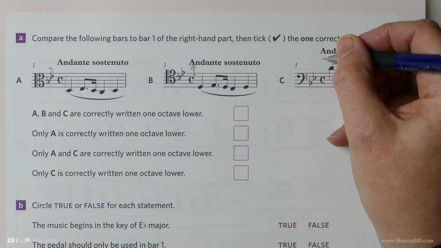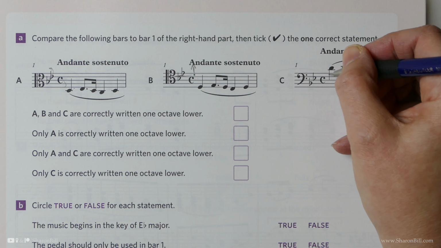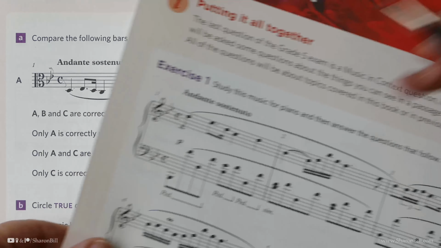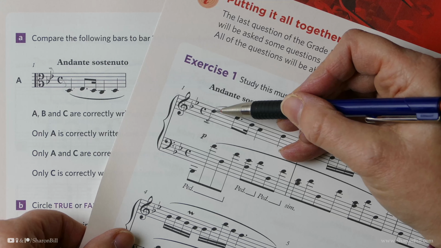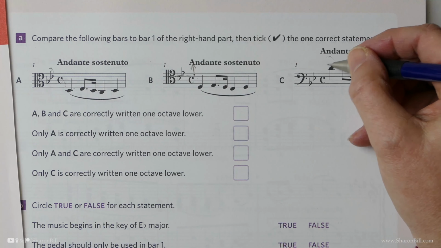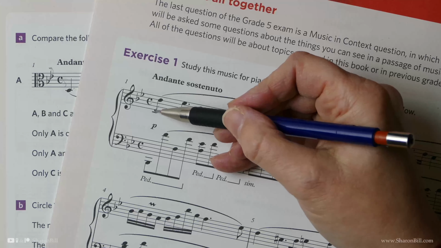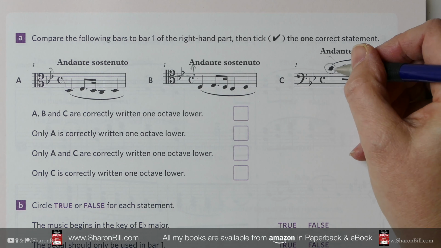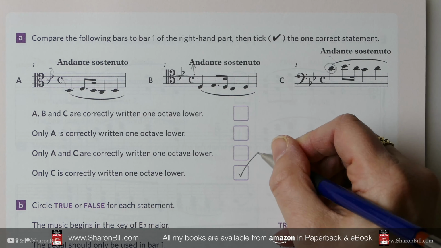If this is the D above middle C, 1 octave above would give us what we have here. And we need 1 octave lower, which is this one here. We're just above middle C, and so 1 octave lower would be this D here. That's what we're after, the D above middle C. And so actually only C is correct.